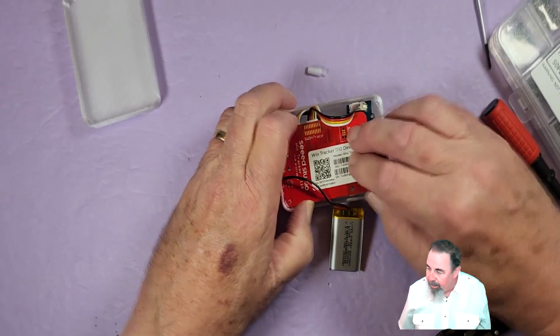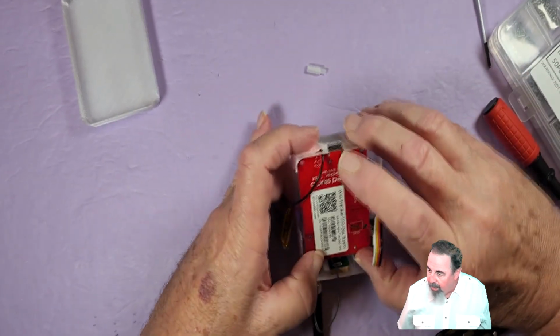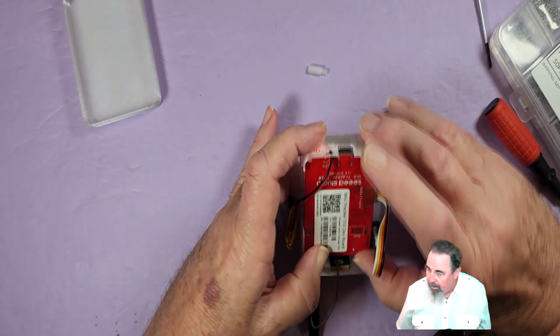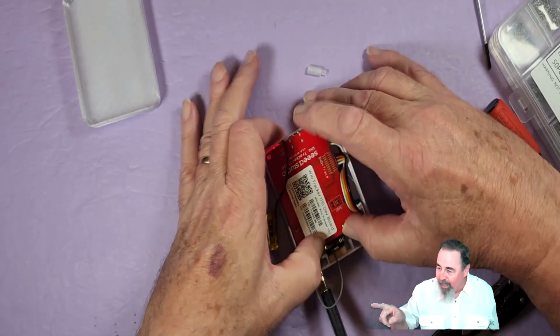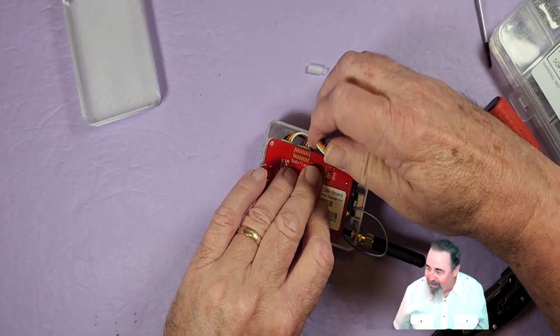Okay, it's starting to come together here. Yeah, whoa. It's staying there in position all by itself, actually. You can see I left one of the buttons out somehow. Uh-oh.